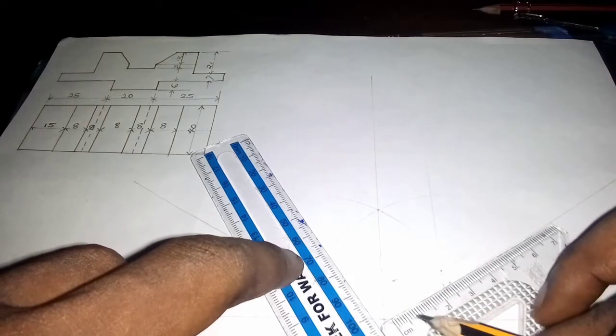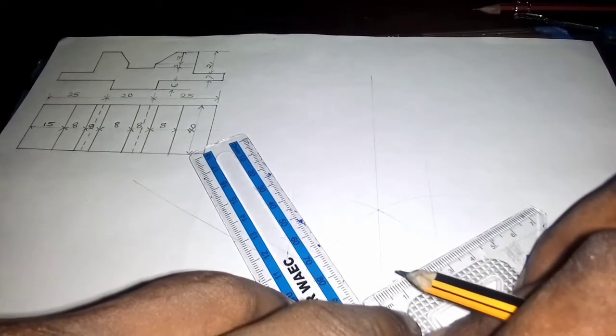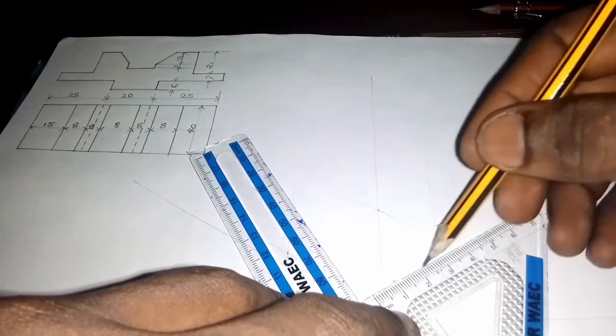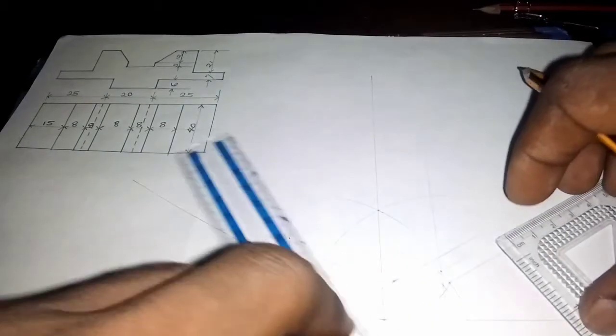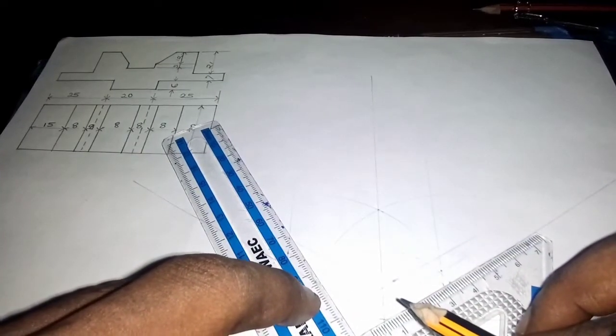Now everything that is being done is done with faint lines. We make sure the lines are not too bold, so that if there's any need for correction, we can correct it easily without having to make our work look very rough.